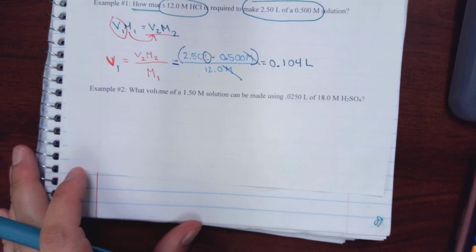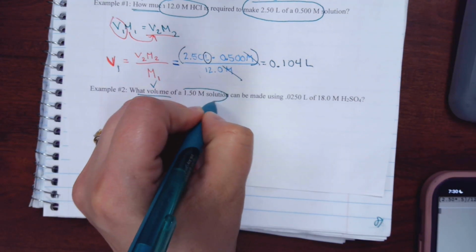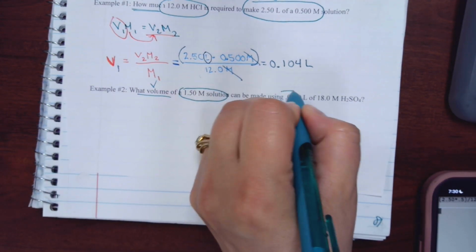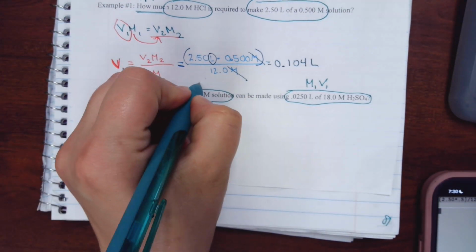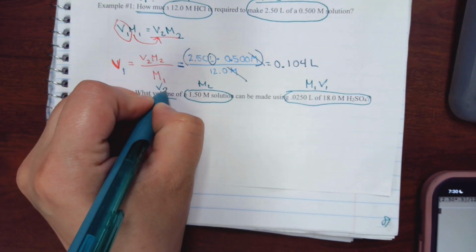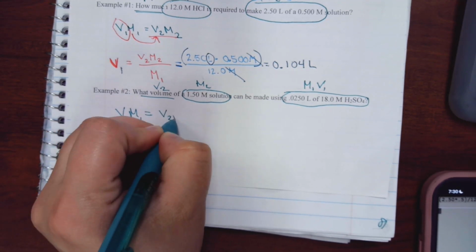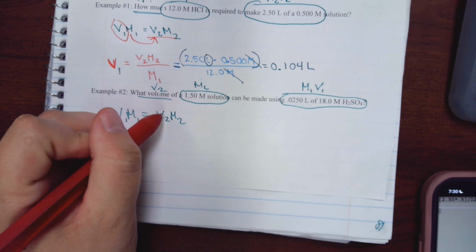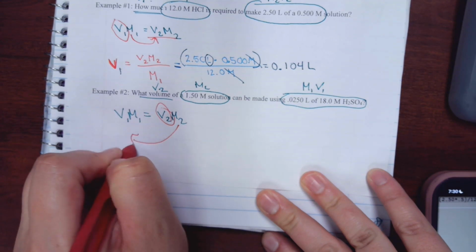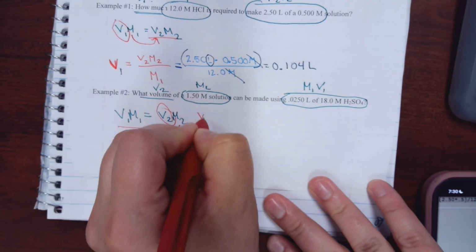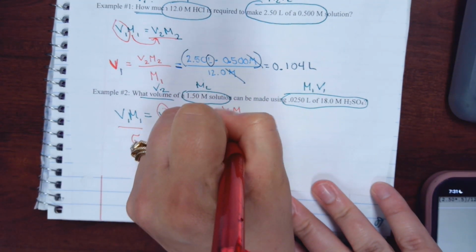All right, let's look at example number 2. It says, what volume, so we're looking for a V there, of a 1.5 molar solution can be made using, there's our M1V, or our M1V1 over here. So this is going to be our M2, and this is going to be our V2. So we have V1M1 equals V2M2. In this case, we're solving for V2. Okay. So we're going to take what's touching V2 and we're going to pick it up and move it to the other side on the bottom. So our V2 is going to be equal to V1M1 over M2.